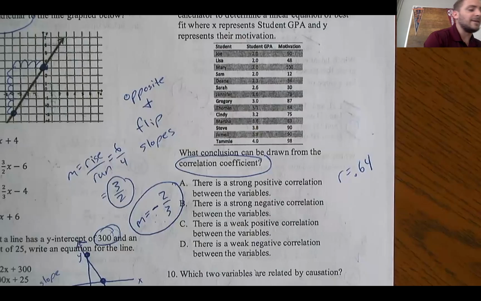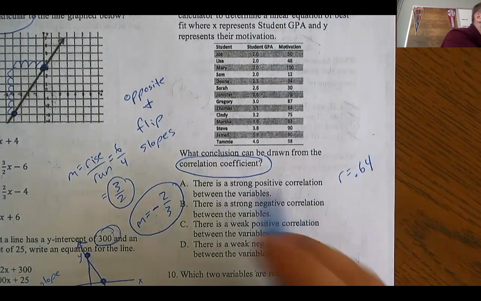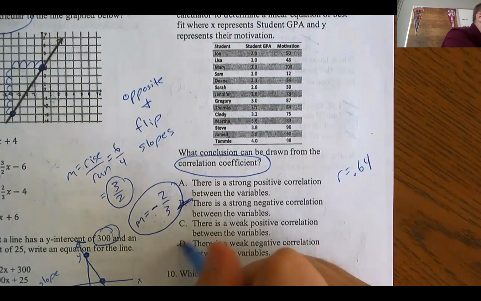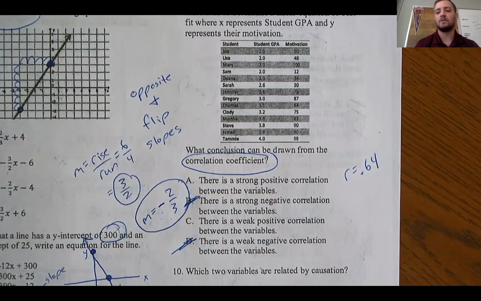All right, so I'm gonna share the screen with you. We have just found R. R is 0.64. So first of all, this number is positive. So I want you guys to find all the answer choices that say it's a positive correlation. Since this is a positive number, this is a positive correlation.